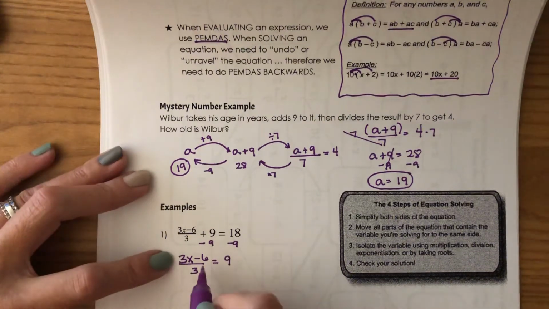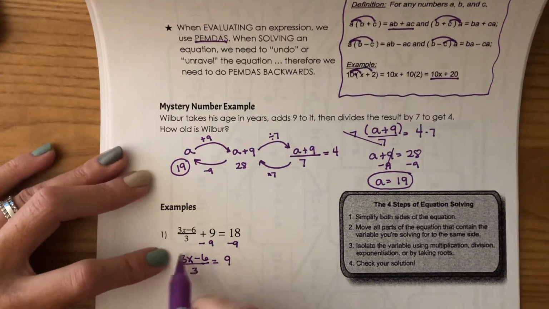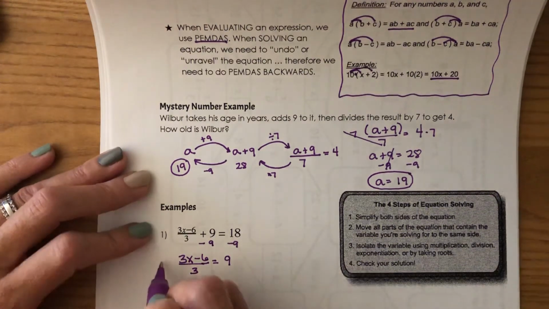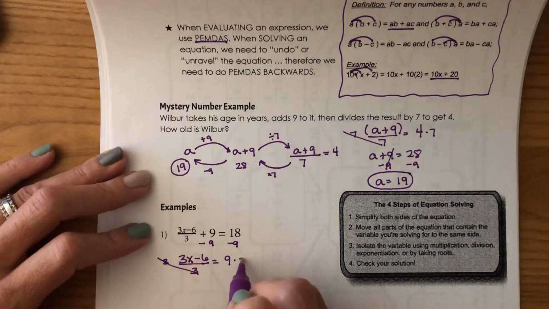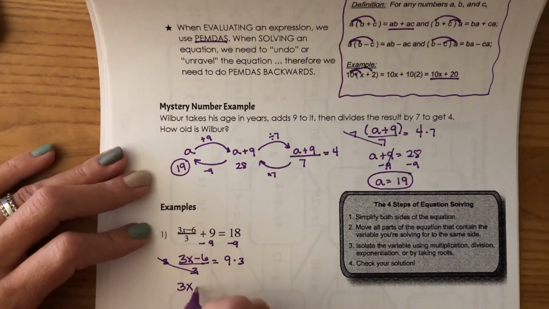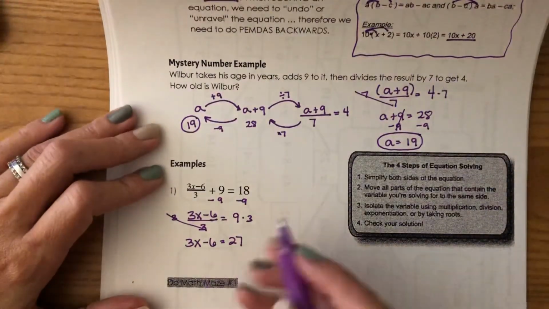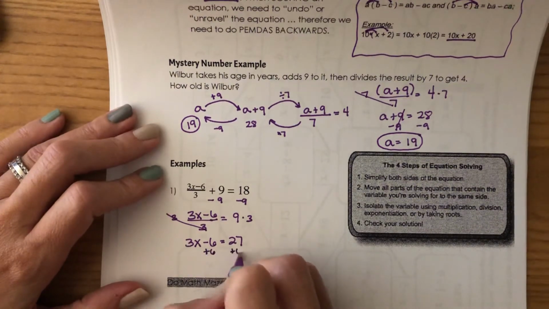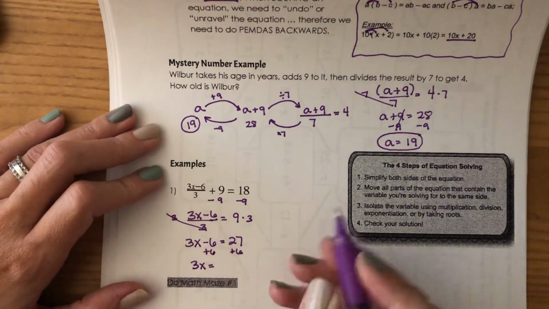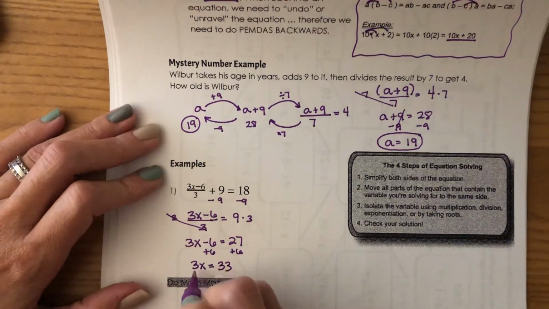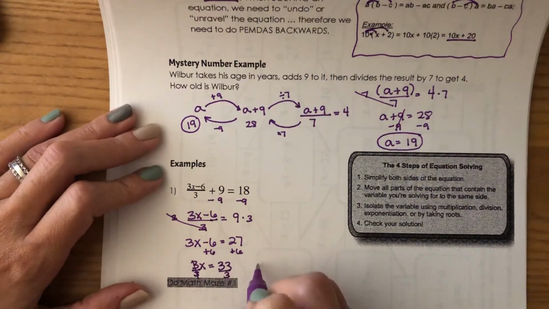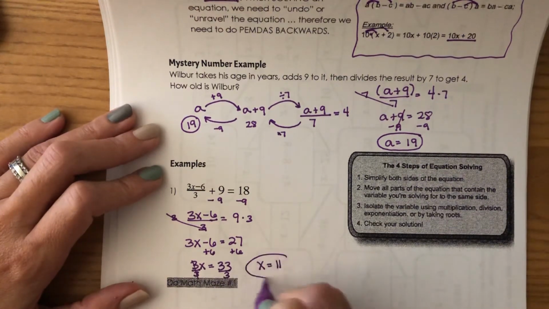All right, the next to last thing that I did was take this whole value and divide it by 3. So I'm going to do the inverse of that and multiply by 3. Multiply by 3, multiply by 3, I get 3x minus 6 equals 27. Next, I subtracted 6, so now I'm going to add 6. 3x equals 33. And then I multiplied, so now I'm going to divide, and I get x equals 11.